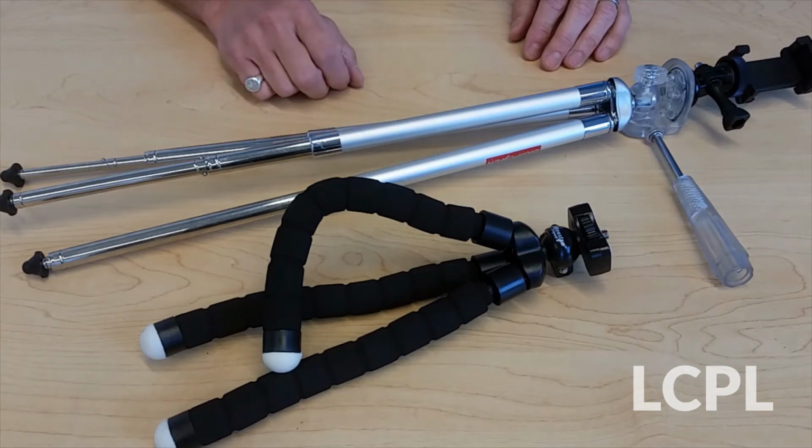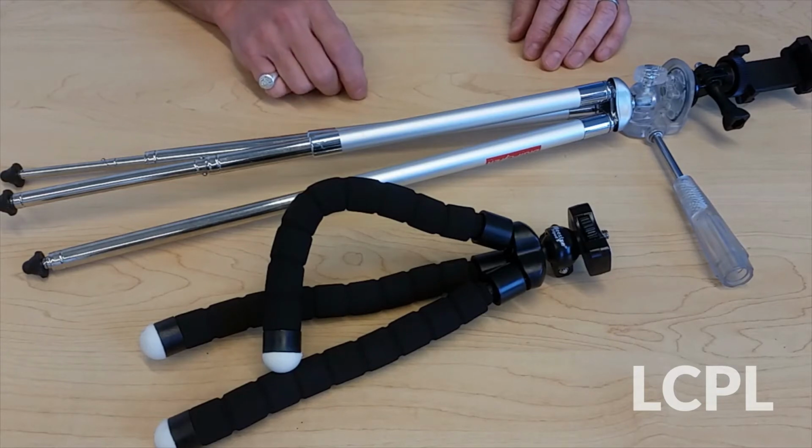Ultimately, you should try to find a good tripod that will best serve your needs for the specific animations you plan to make.